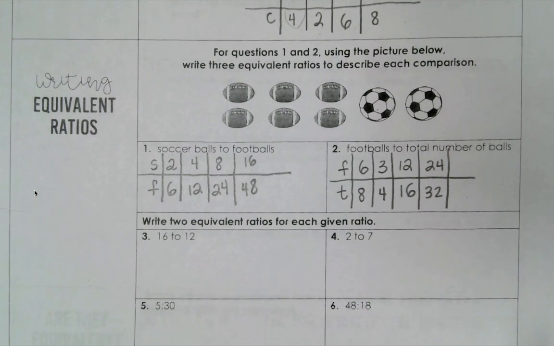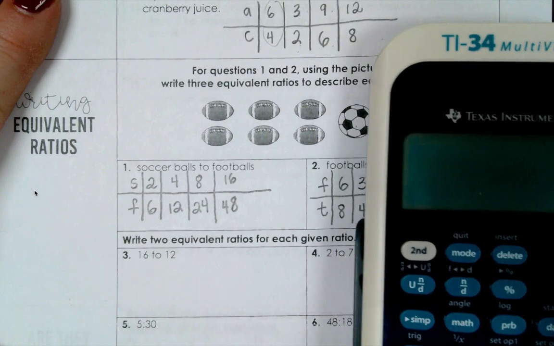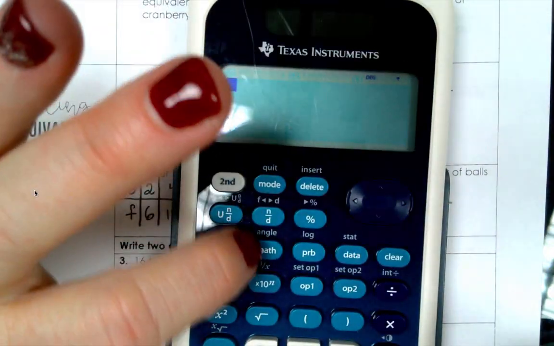Here's a question I have too. How can I determine if they are equivalent ratios? If you took each ratio and you were to simplify it, for example, number 2, I have 6 to 8, and I'm going to write it as a fraction.